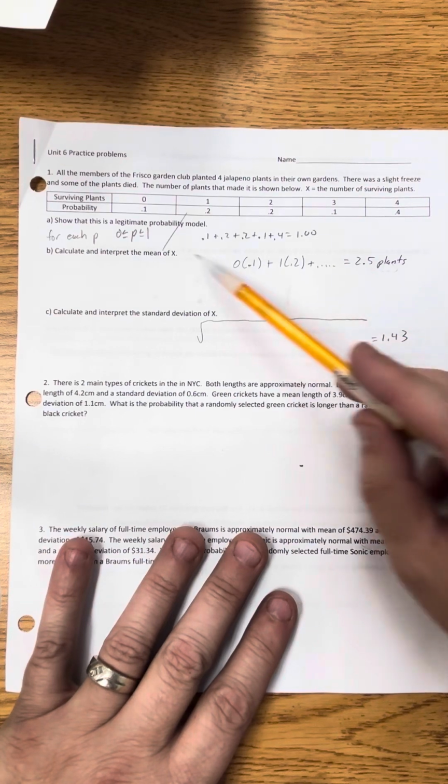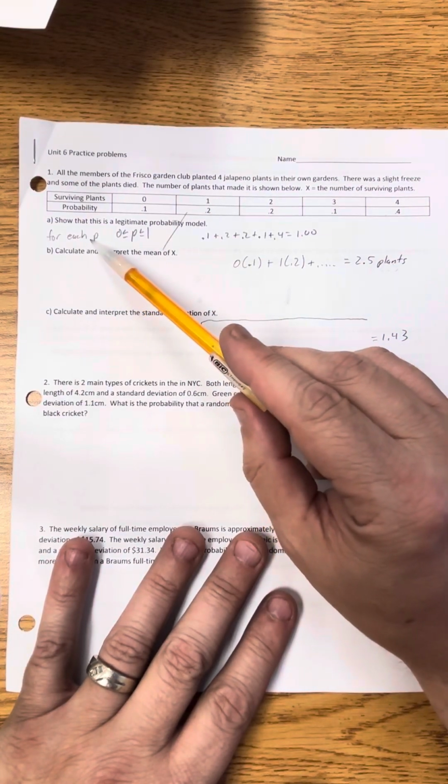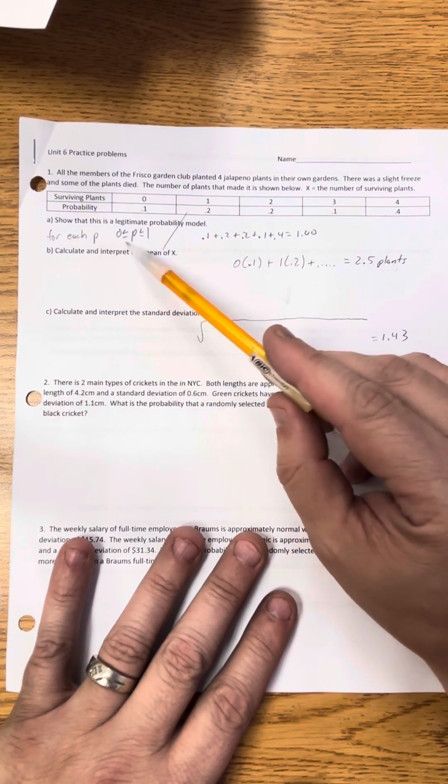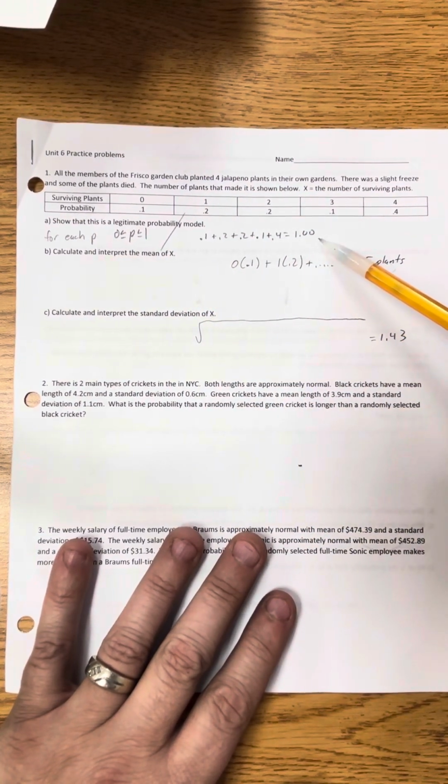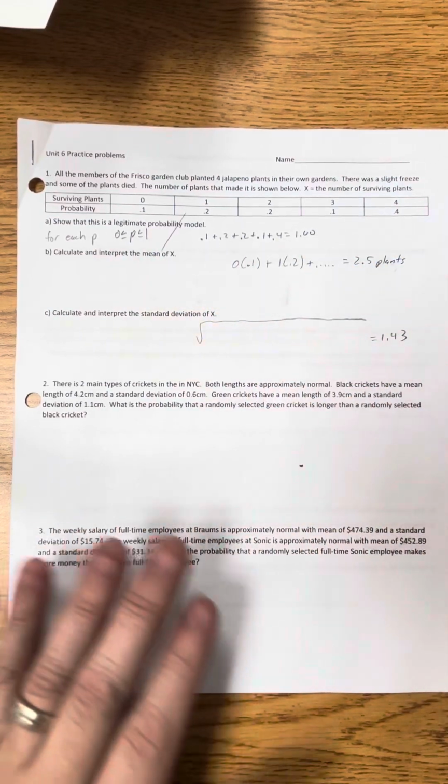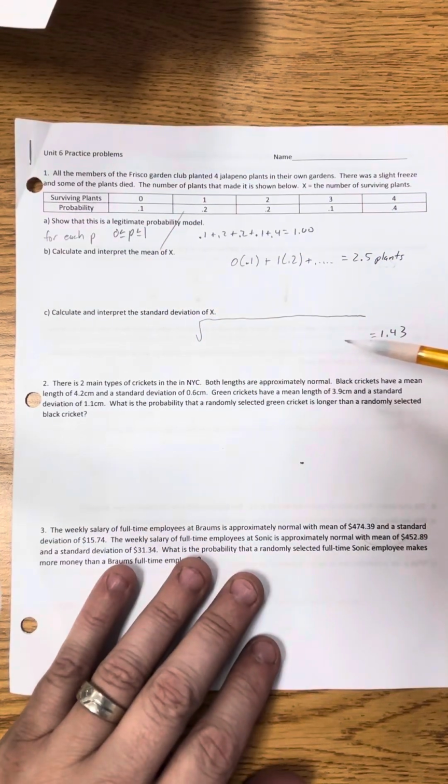But anyway, to show that it's a legitimate probability model, each probability is between 0 and 1, and the sum of all the probabilities equals 1. You need to write that down. That'll be on your FRQ test.